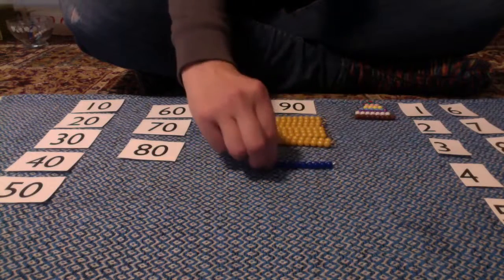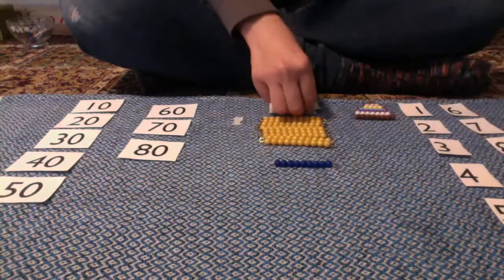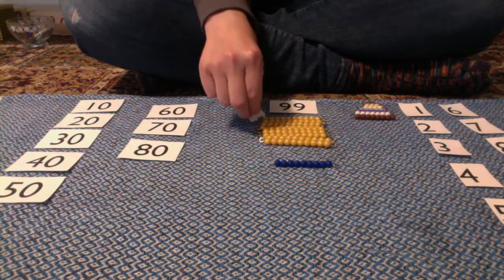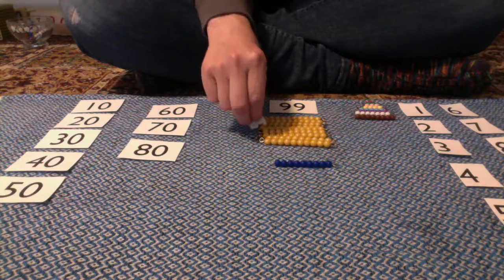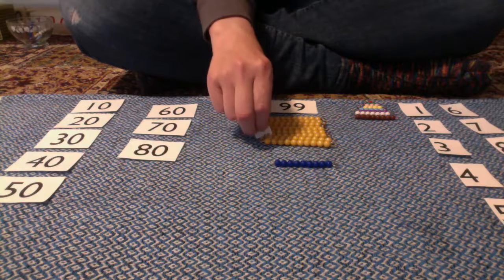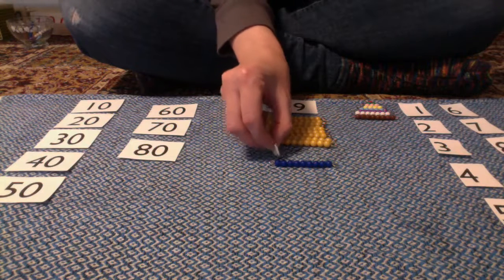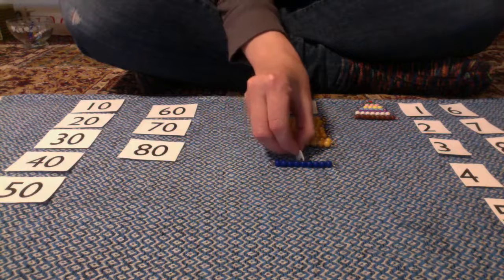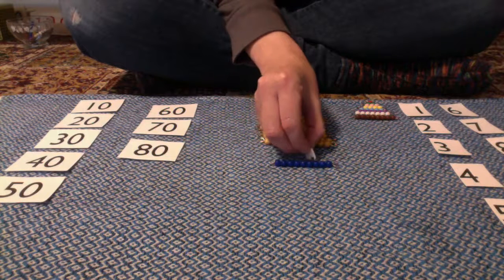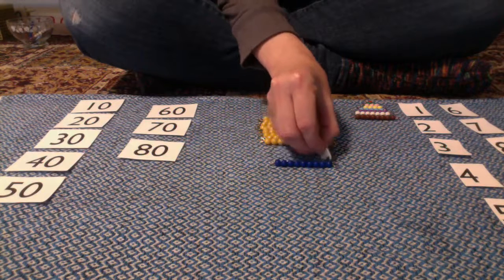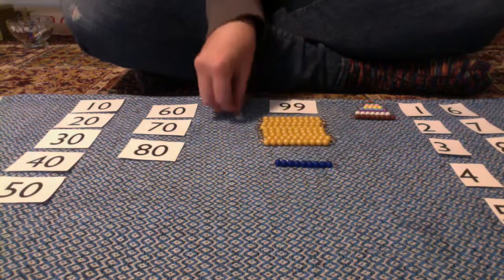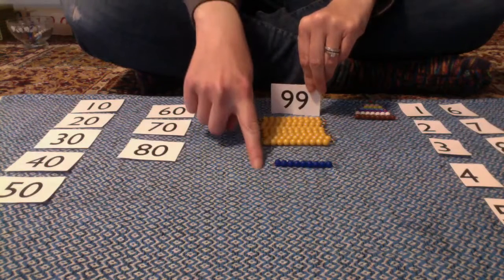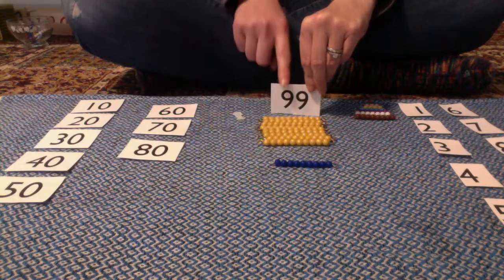9 tens and 9. 10, 20, 30, 40, 50, 60, 70, 80, 90, 91, 92, 93, 94, 95, 96, 97, 98, 99. 9 tens and 9 units equals 99.